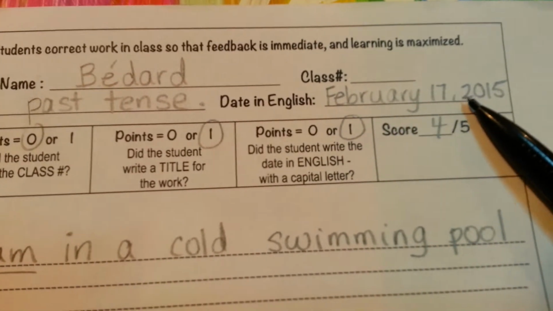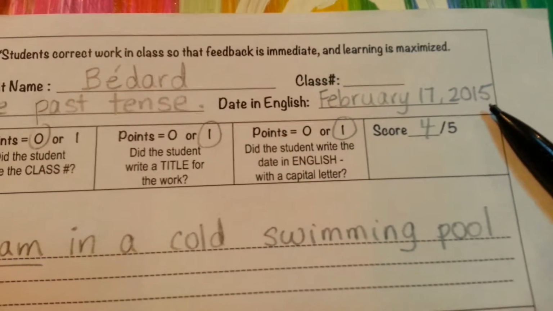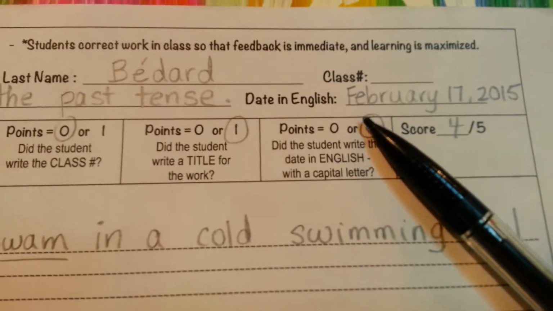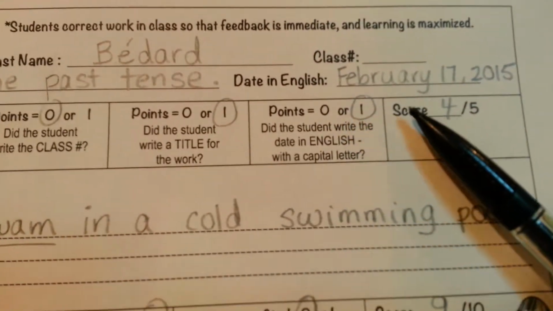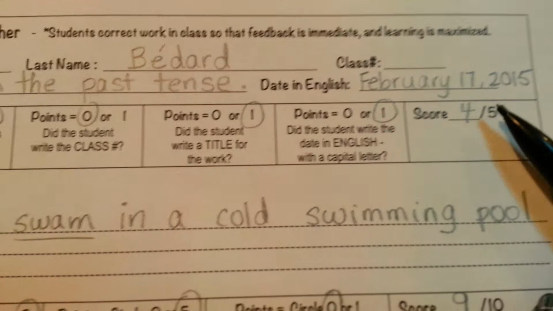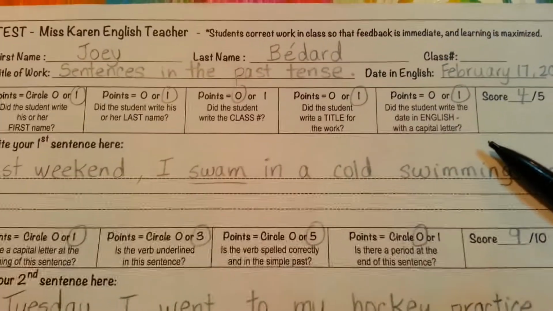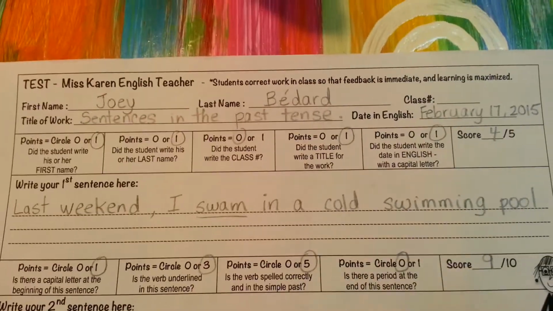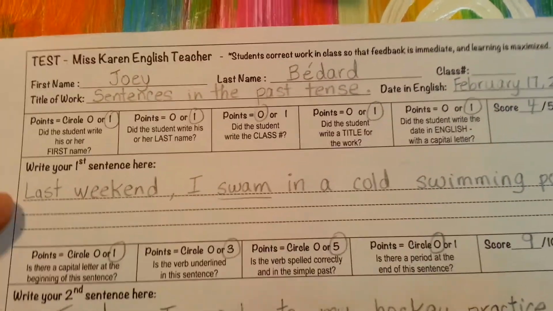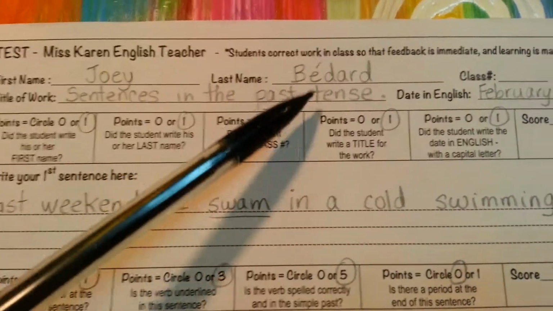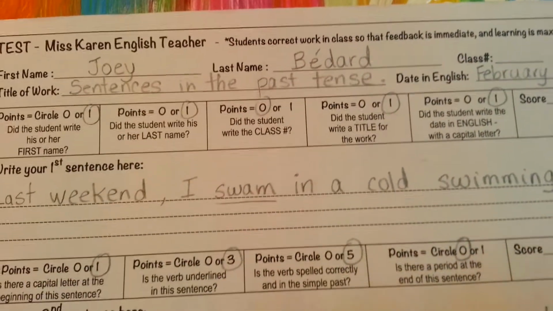February 17th, 2015. So the answer there is yep. So we circle 1. And the total is 4 on 5. So that's not too bad, but it's much better to get 5 on 5 here. You just have to fill in all the spots properly.